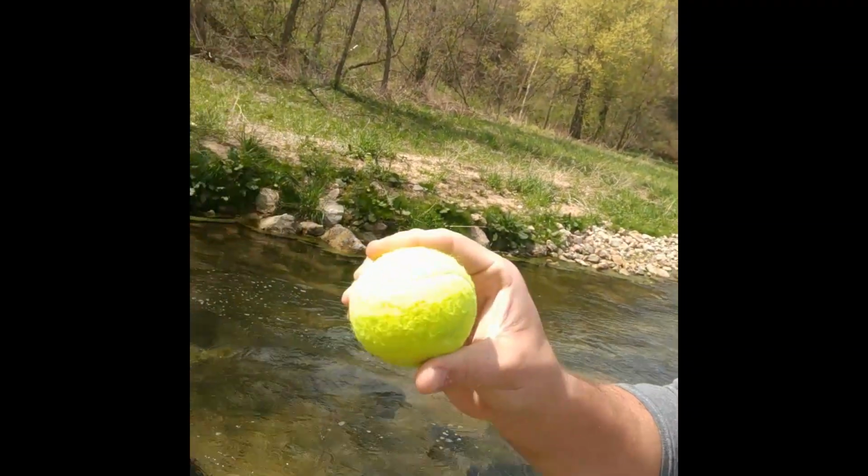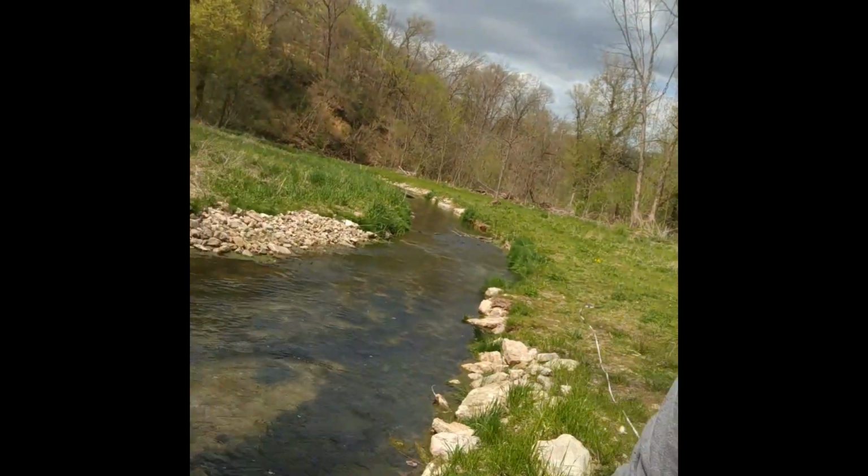It works best if you have two people. I don't, so I'm going to try to rely on my speed. I'm going to set our tennis ball down here at the beginning of our measuring tape, and I'm going to run downstream and grab it after it's gone 10 meters. Based on our speed, I think we'll be okay here. The biggest question is going to be if I drop my phone or not.